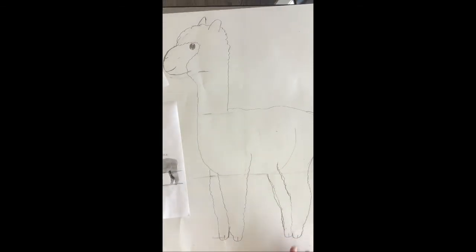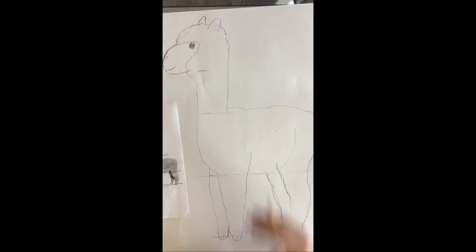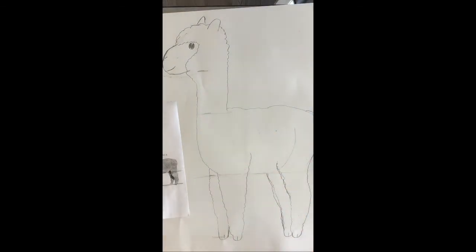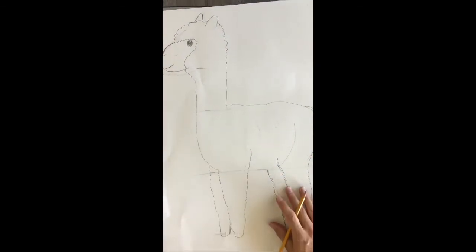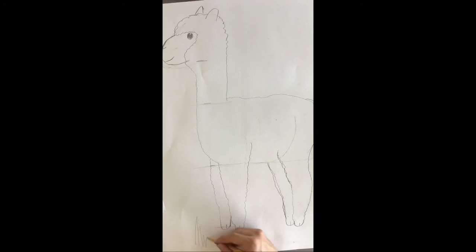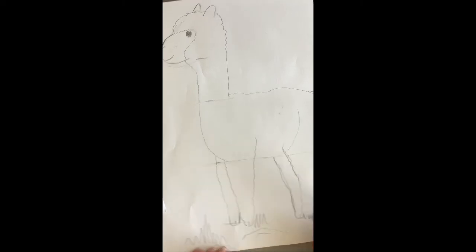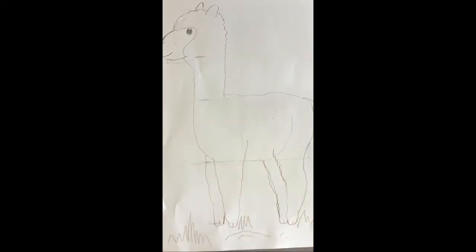And now you've created an alpaca that is the correct height for this, correct proportions for this entire page. And you've created one that takes up the entire page. Put down a few pieces of grass here, maybe a couple rocks. And you're done.